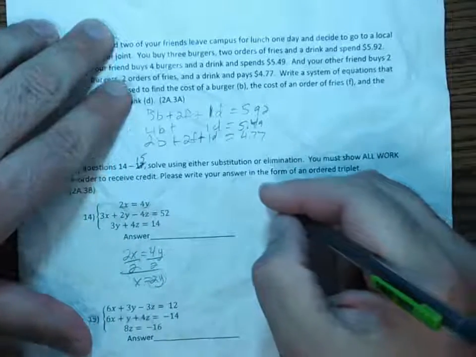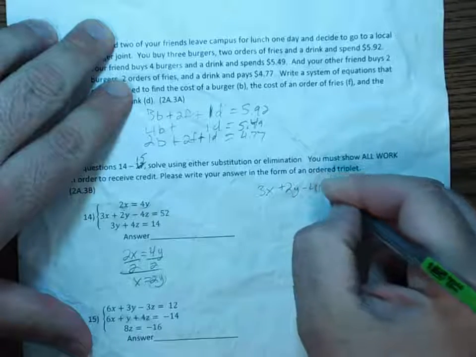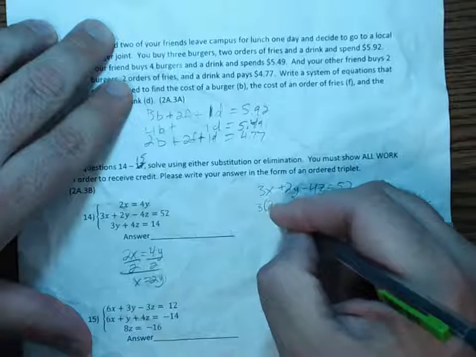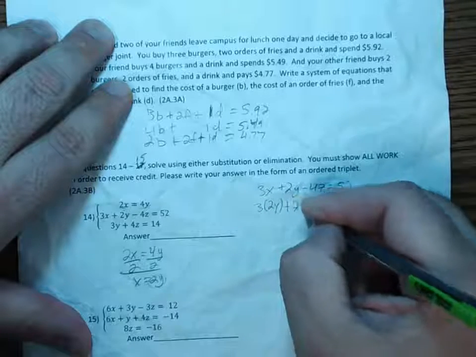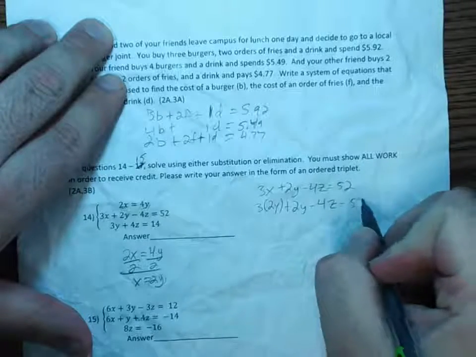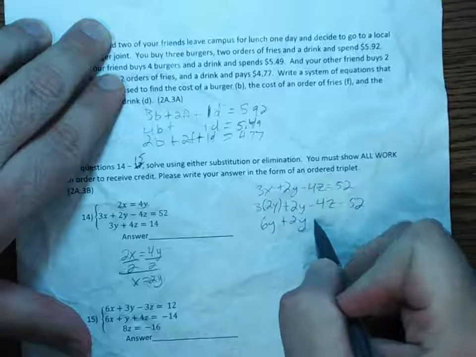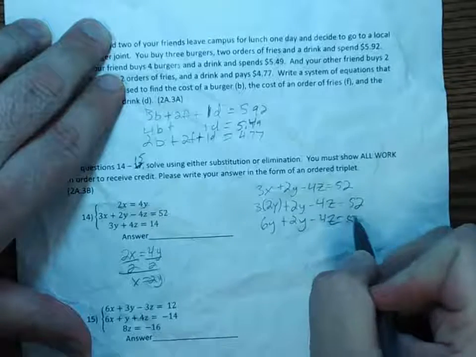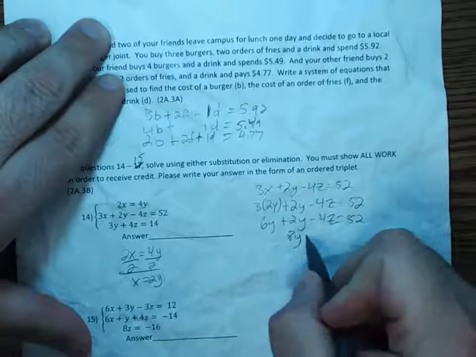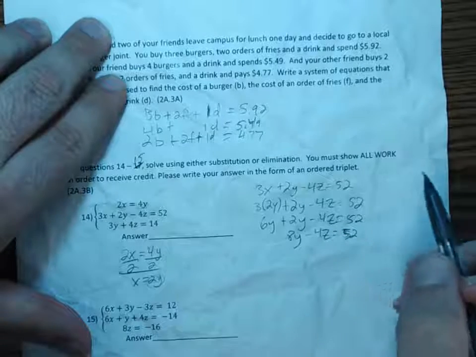So follow along. 3x plus 2y minus 4z will equal 52. And if I put 2y in for that x, I get 3 times 2y plus 2y minus 4z equals 52. And 3 times 2y is 6y, so I have 6y plus 2y minus 4z equals 52. 6y plus 2y is 8y, so 8y minus 4z equals 52. Wow, this is getting long.